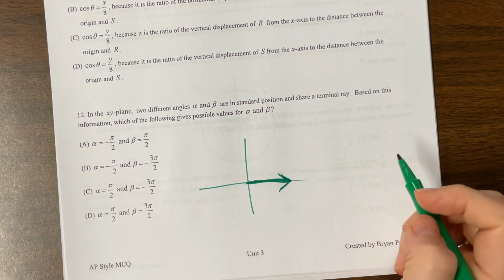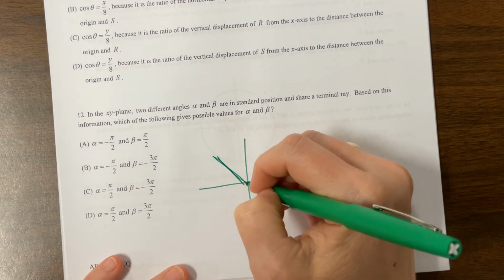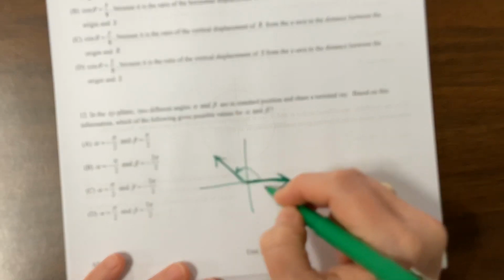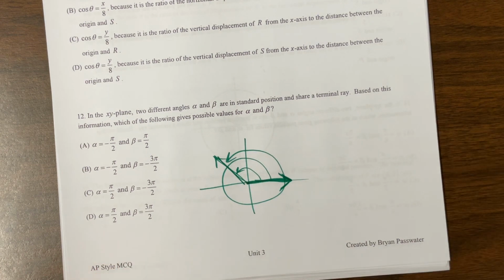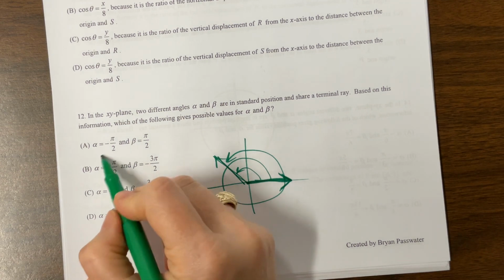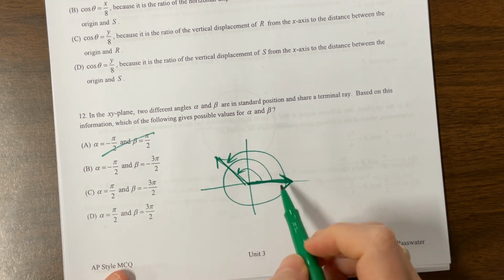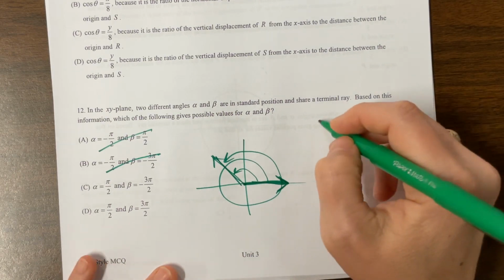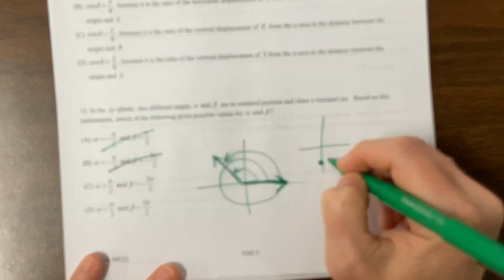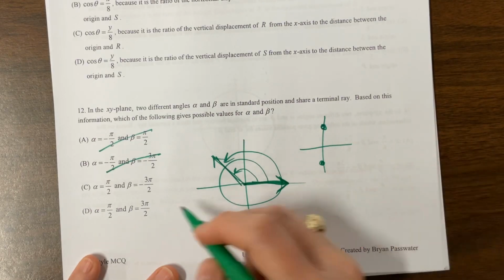We don't usually draw that. If they have the same terminal side, then it's going to be like this compared to that, so they're going to be 2 pi apart. So no, those are only pi apart. Negative pi over 2 and negative 3 pi over 2, no. Well, here's the first one. Negative pi over 2 is here. Positive pi over 2 is there. They are not the same place.